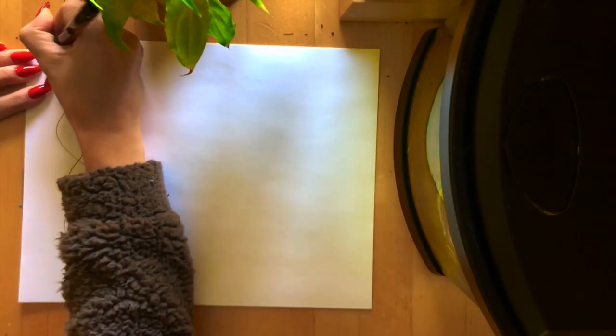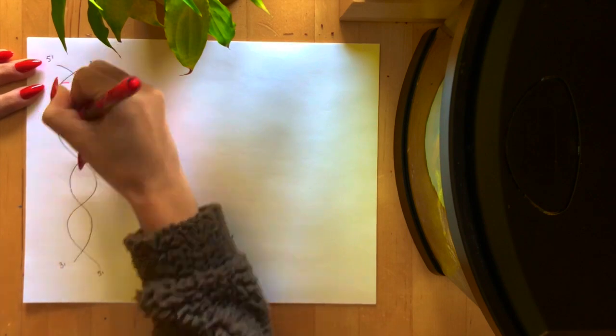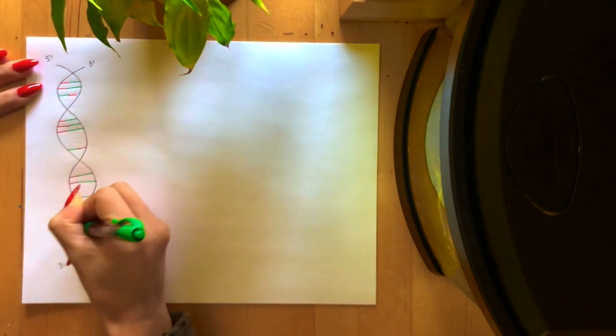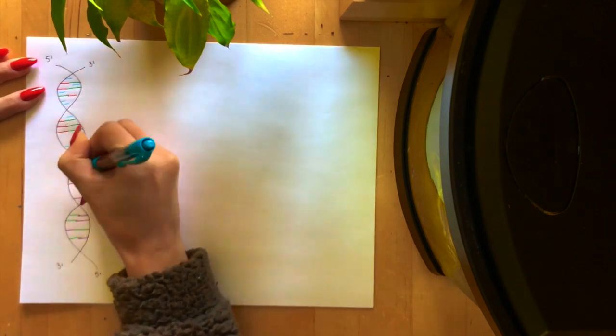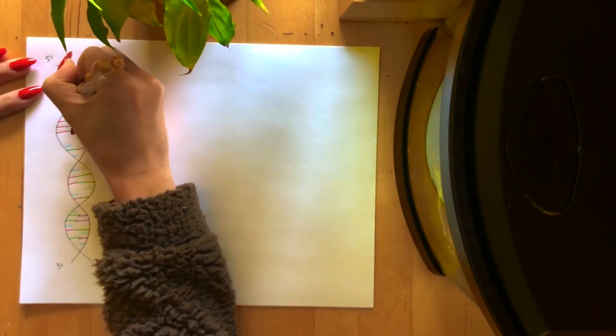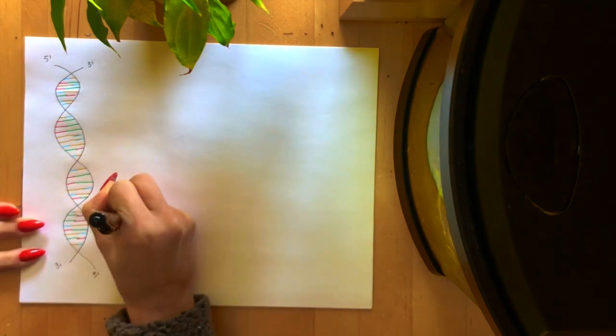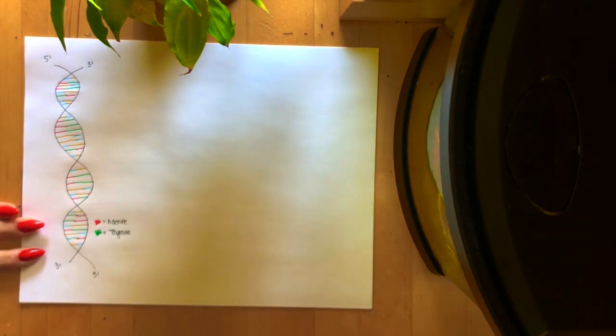Each strand of DNA has a 5' end and a 3' end, and consists of multiple bases that are paired together. These bases are adenine, thymine, cytosine, and guanine.